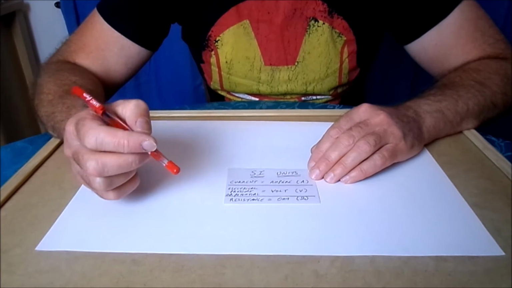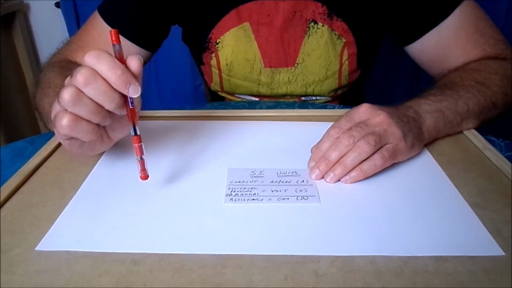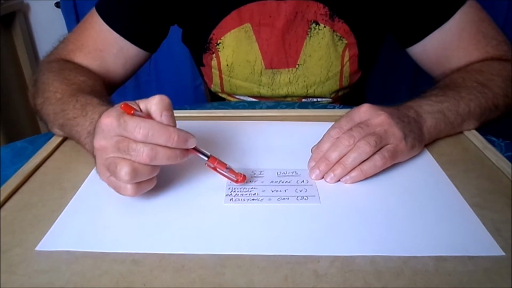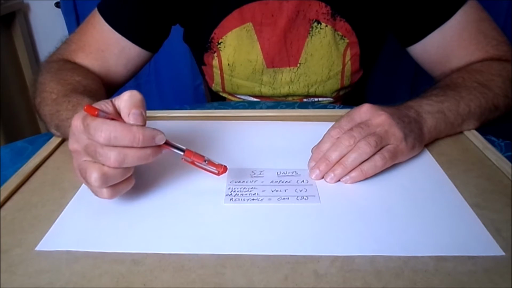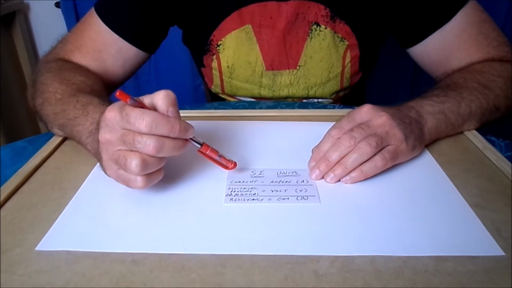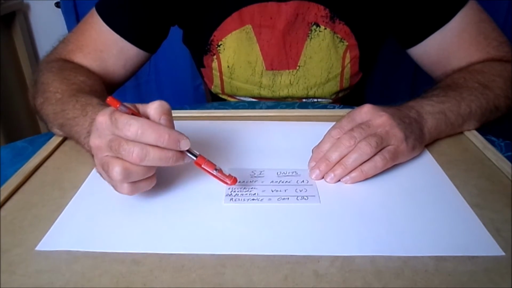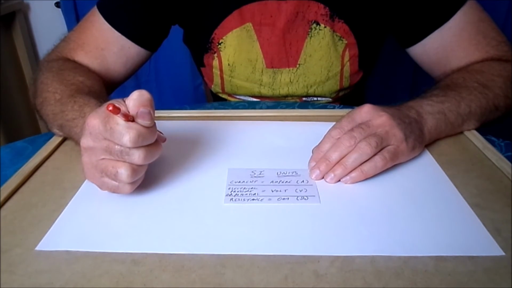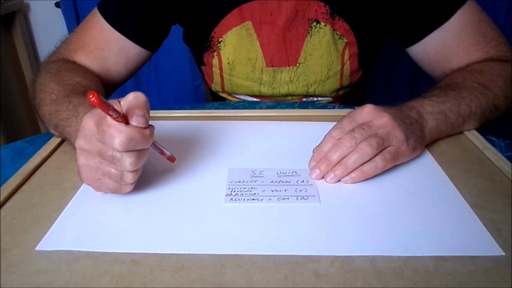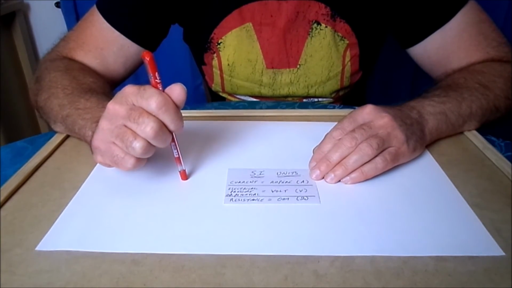What we're going to do in the next film is actually construct the circuit that we looked at earlier and see how these quantities affect each other, and to see if we can put some kind of law together that explains how these quantities relate to each other. And what we're going to do in part 2, as I said, is construct this circuit and see how they all connect together.